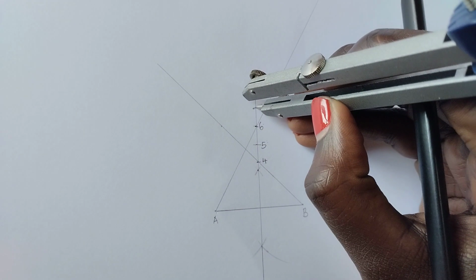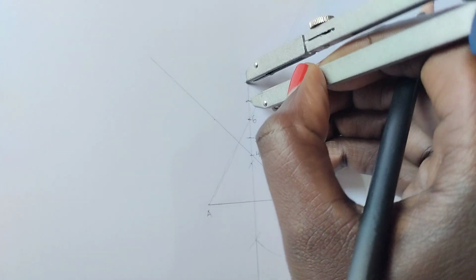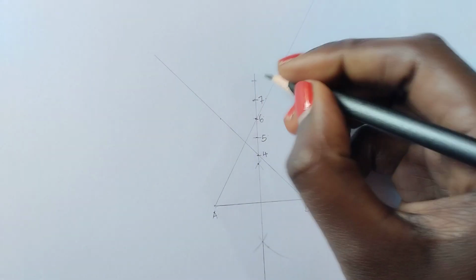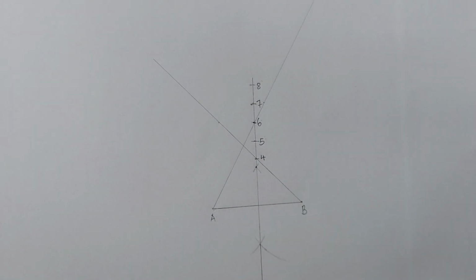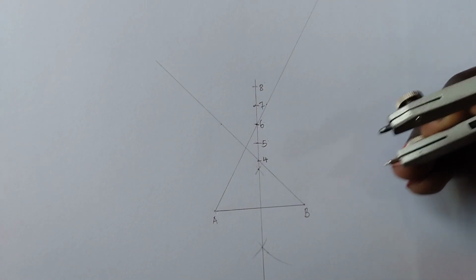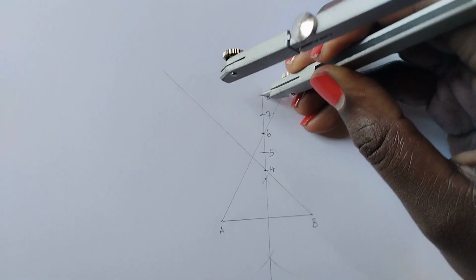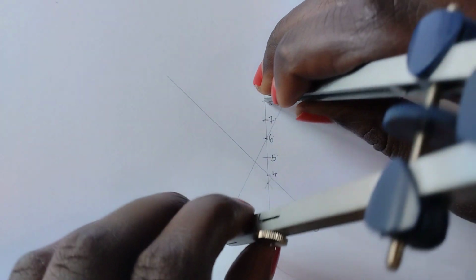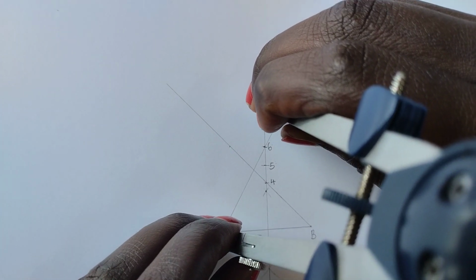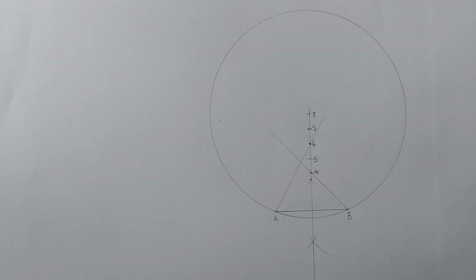Now we want point 8 for us to have an octagon. So we have here as our point 8. Point 8 is going to be the center of our circle. Open your compass to point A that way and draw a circle.